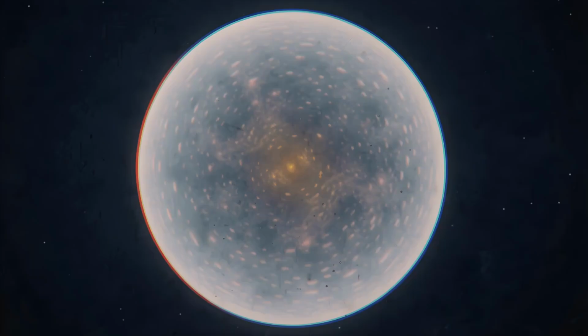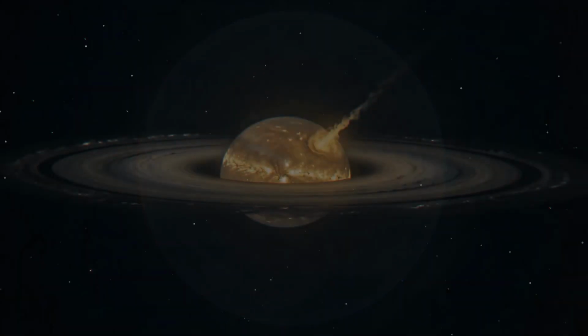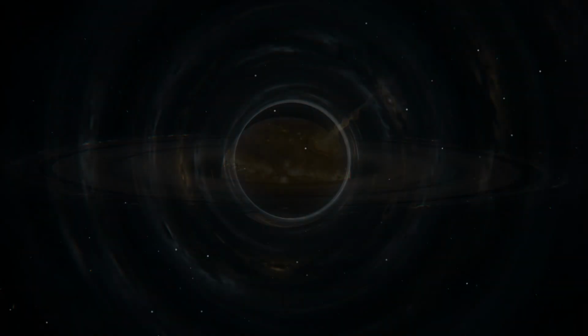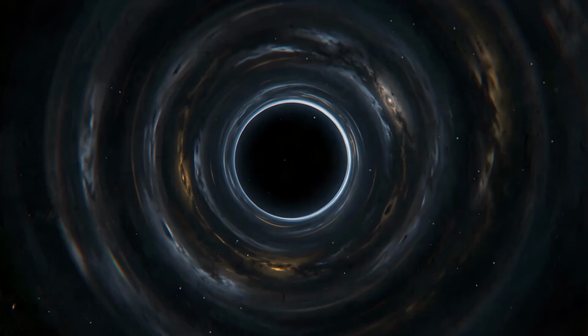The black hole is not a place where the rules break down. It may be a place where the rules reveal themselves most clearly, where the connection between geometry and quantum mechanics, between the shape of space and the correlations of particles, becomes impossible to ignore.